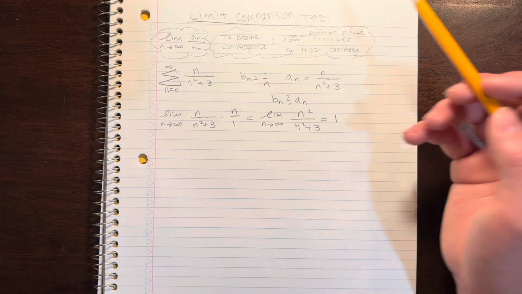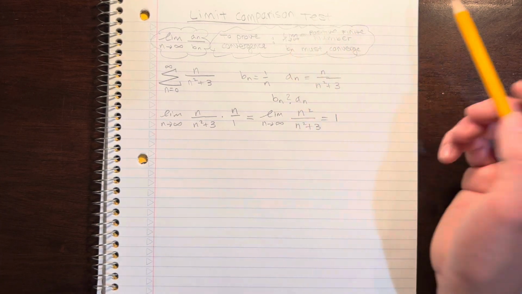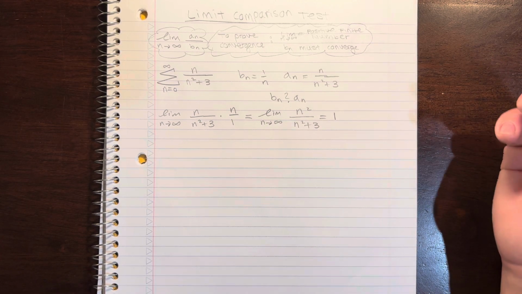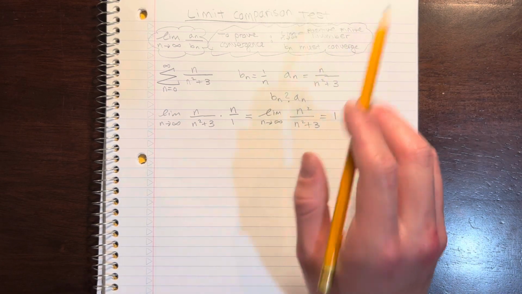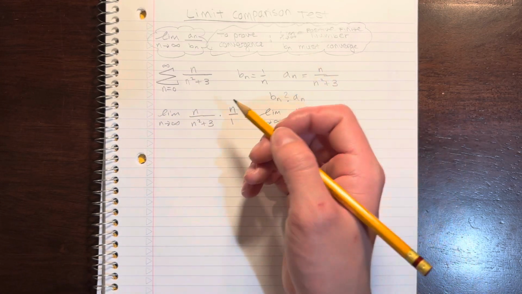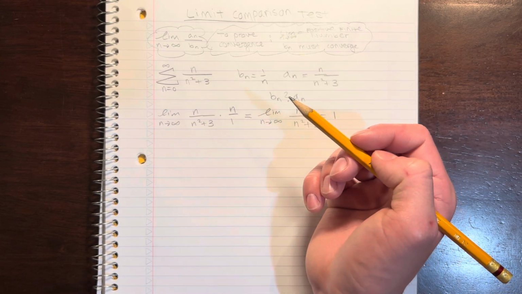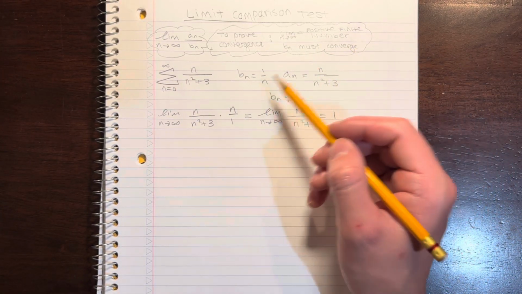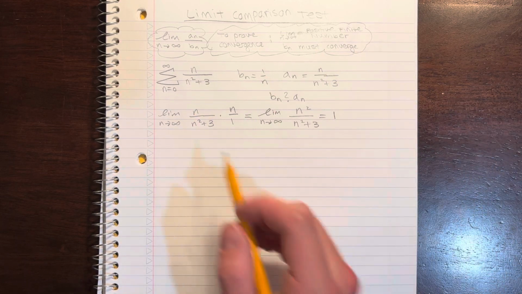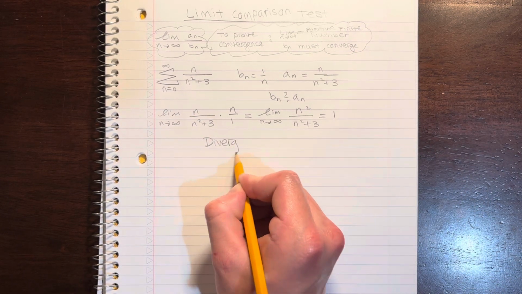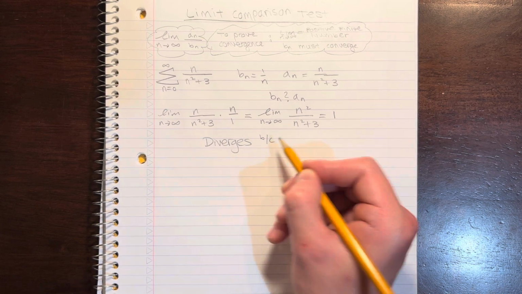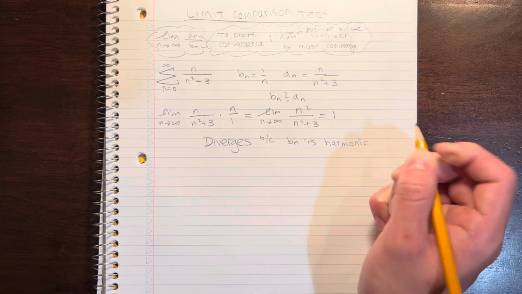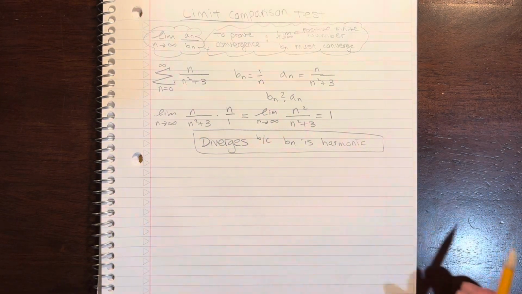Now, to prove convergence, our limit needs to be a positive finite number. 1 is that. However, we have to look at bn now. Does bn converge or diverge? 1 over n is the harmonic series, which always diverges. And now since that fails, this whole series diverges, because bn is harmonic. Just like that.